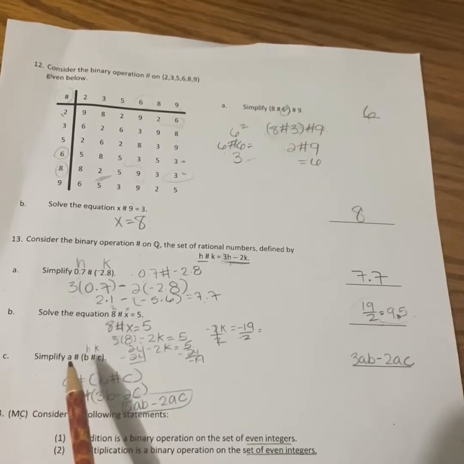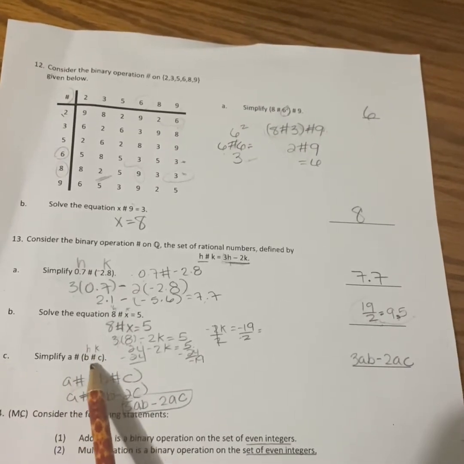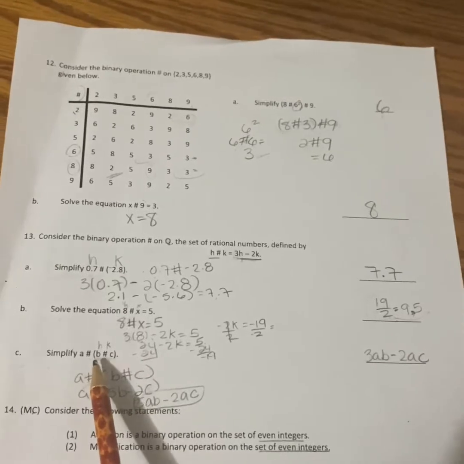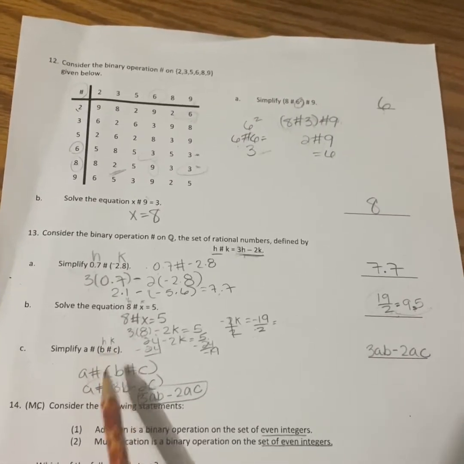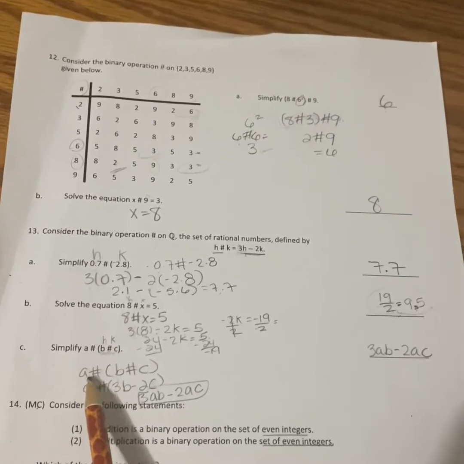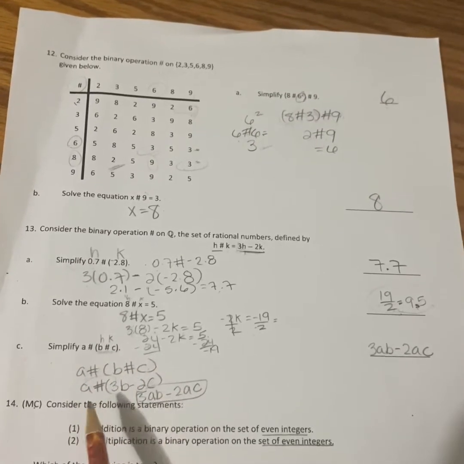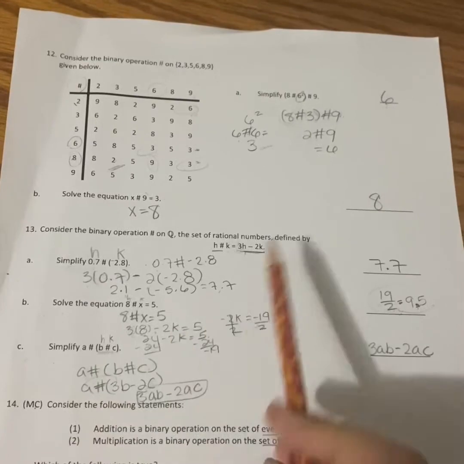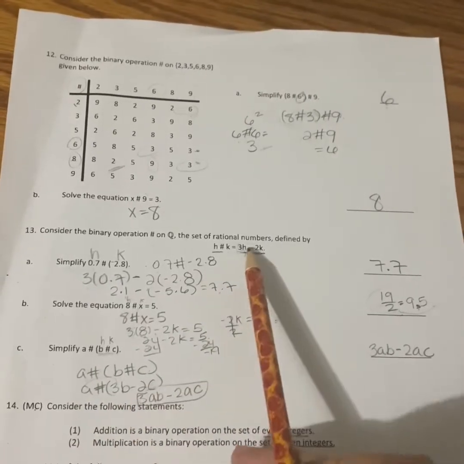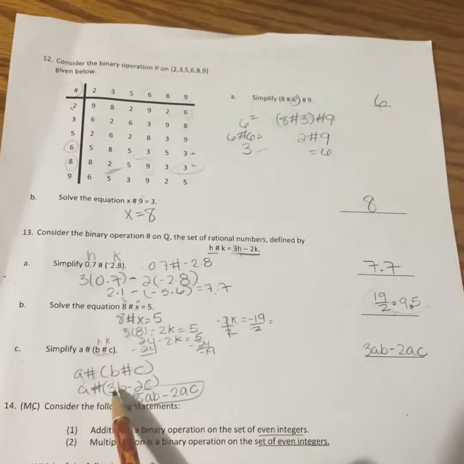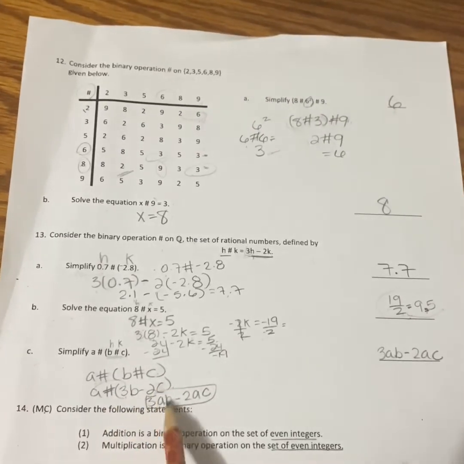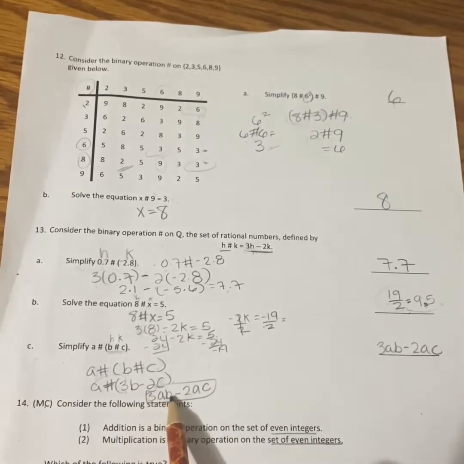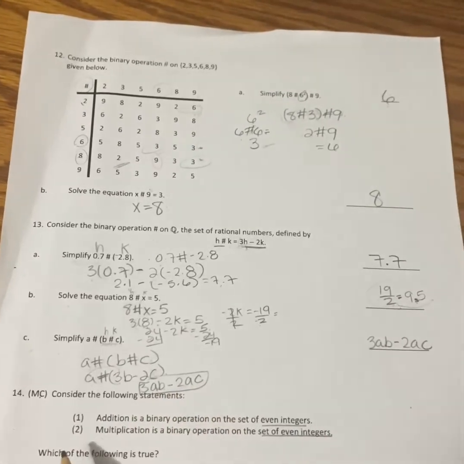So what I did here is I first started with the parenthesis, what is inside the parenthesis, and I replaced them with an H and a K. So here I put 3B and 3C, because I replaced them with the H and the K. So it was 3B minus 2C, and then I simplified them, and I got 3AB minus 2AC.